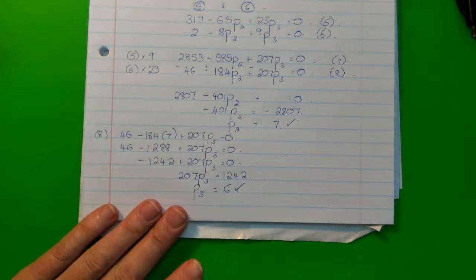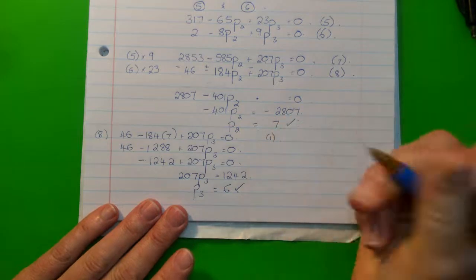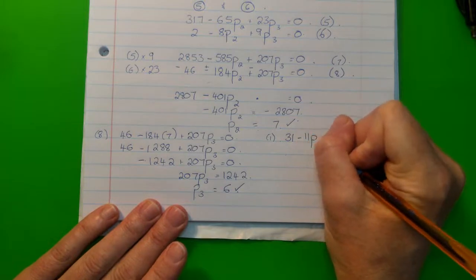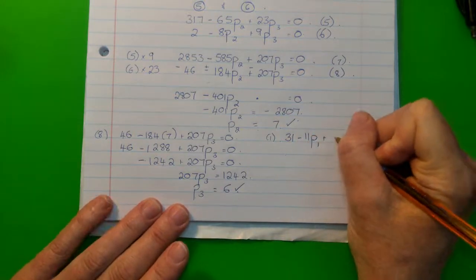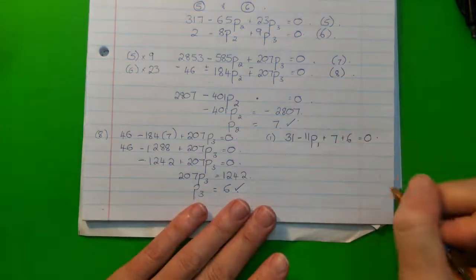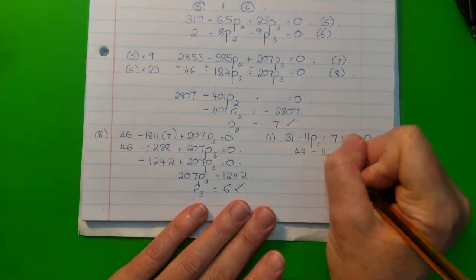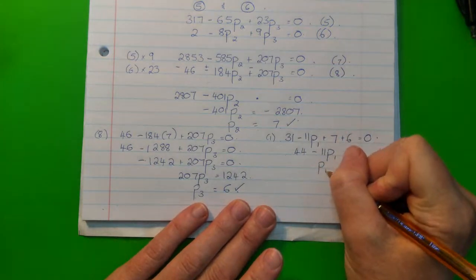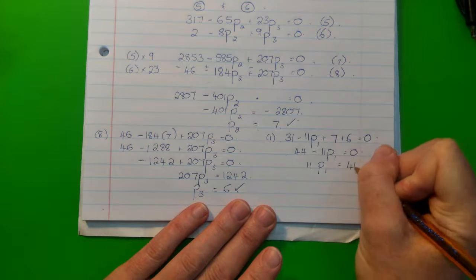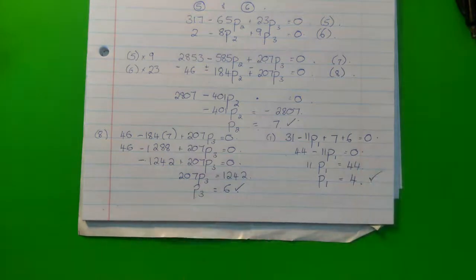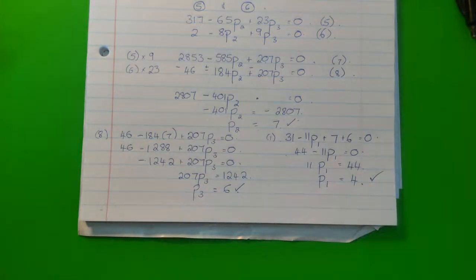So if we take equation 1, and we substitute in, we'll get 7, 6 equals 0. We solve for P1 equals 4, and if you go back to the class example that we worked through together, you will see we got the exact same values.